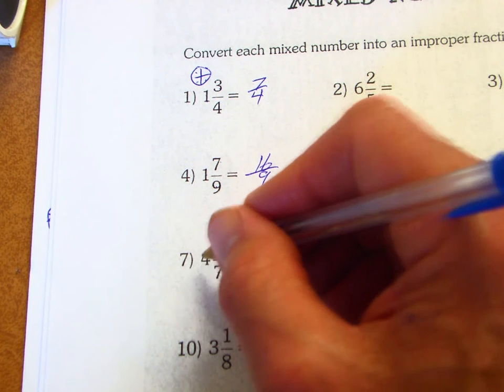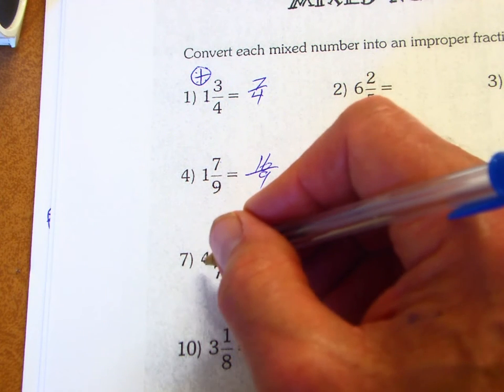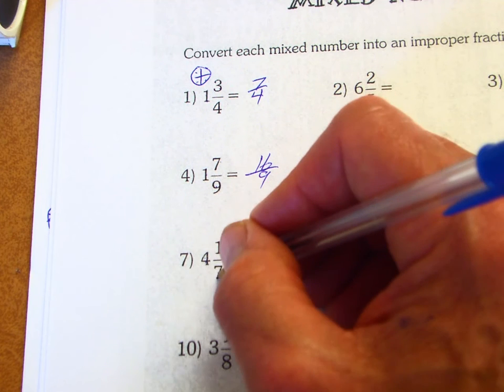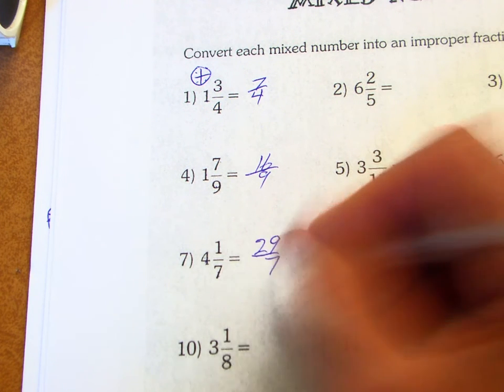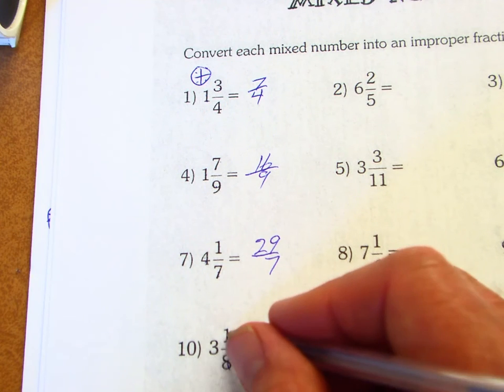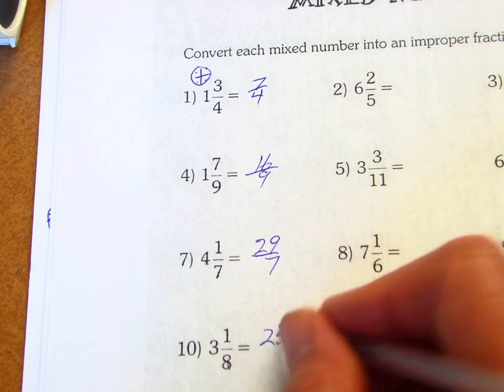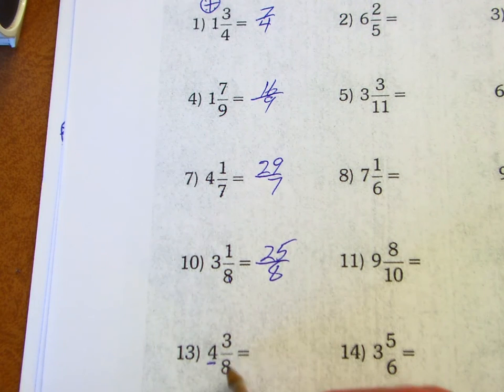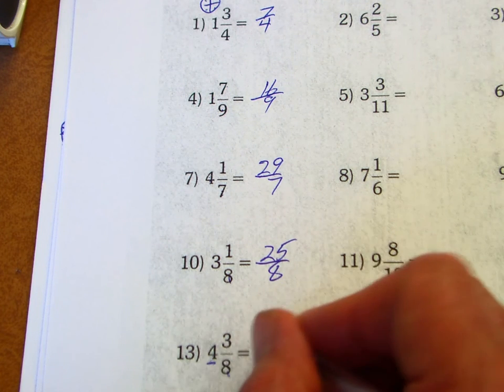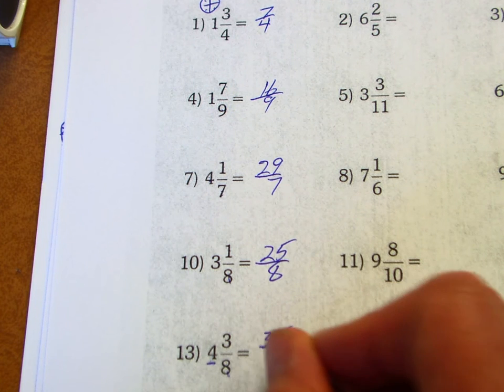7 times 4, you got 4 pizzas. Each of them has 7 pieces. 4 times 7 is 28 and 1 is 29. 8 times 3 is 24 and 1 is 25/8. Again, this is like you have 4 whole pizzas and each of them has 8 pieces because we're doing eighths. So 8 times 4 is 32 plus the 3 is 35/8.